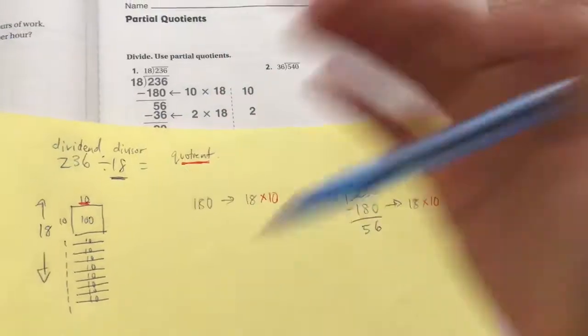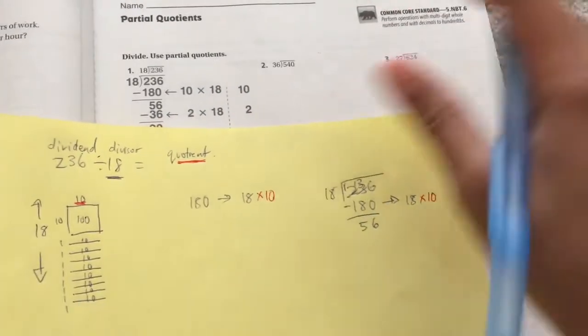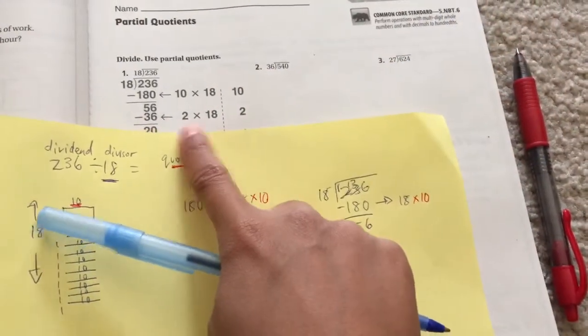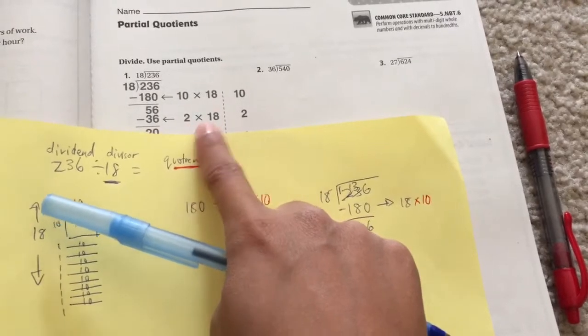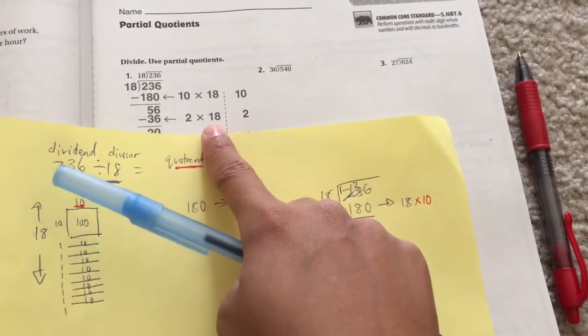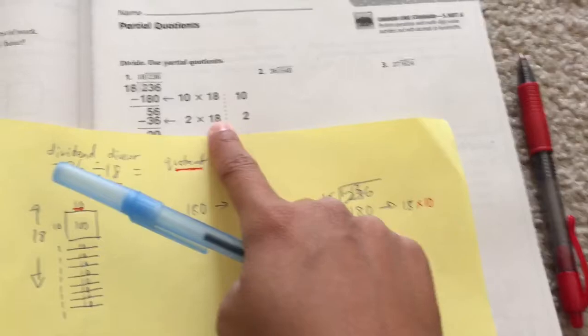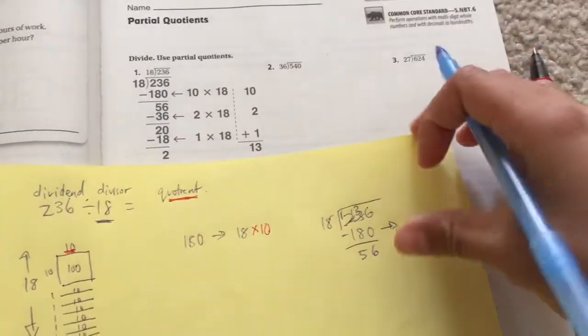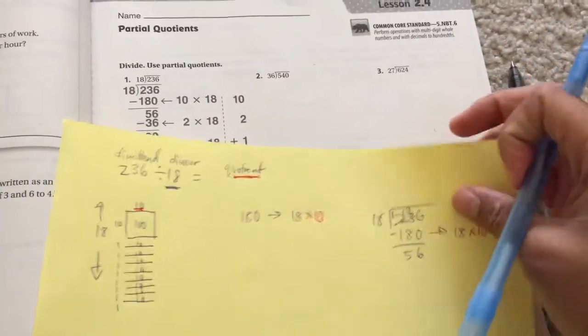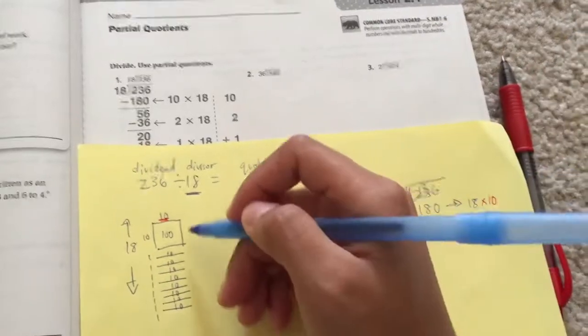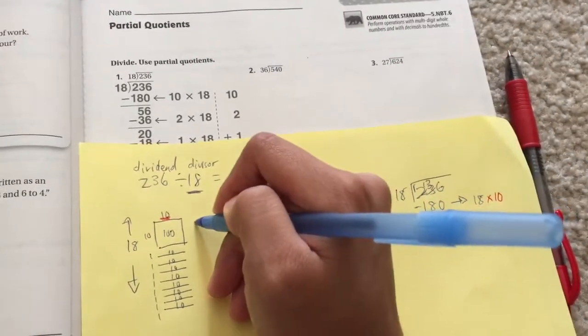Now, if you know 18 times what is 56, you could do it in one shot. But here, you could see that they guessed. They said, hey, I know we could add at least 2 more. And I'm guessing the way that they got 2 is 18 is close to 20. 20 times 2 is about 40. So they knew they could do 2 more. So we're going to draw 2 more rows of 18.